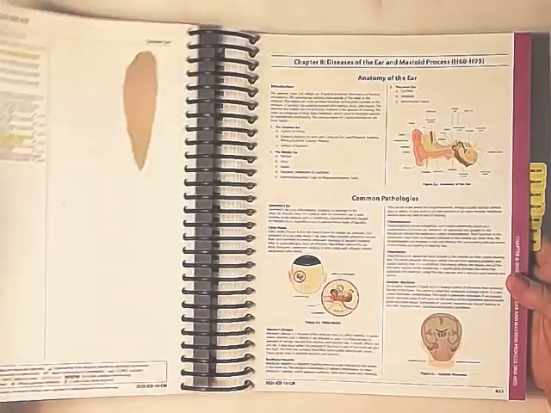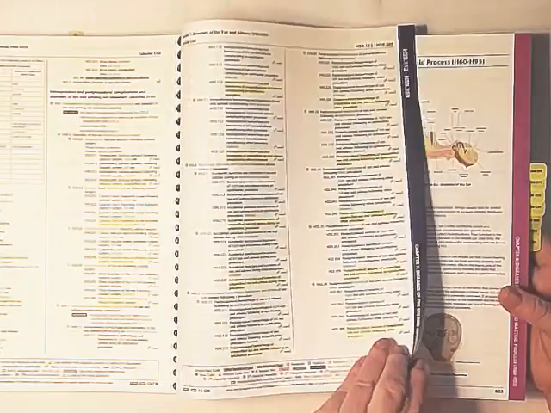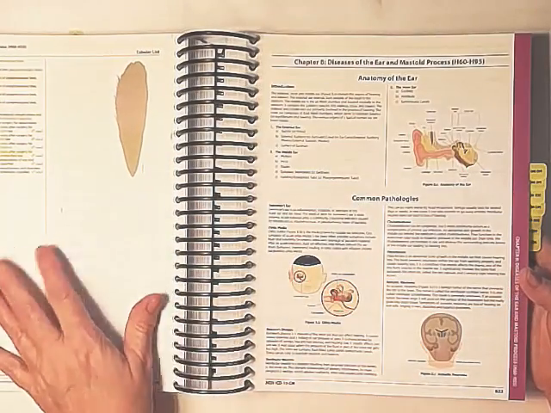And then your eyes go right, look at that, that's another stain. Oh my gosh, you guys are my witness. There's some of these pages I haven't even been on.